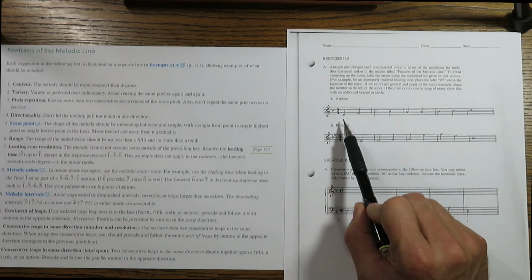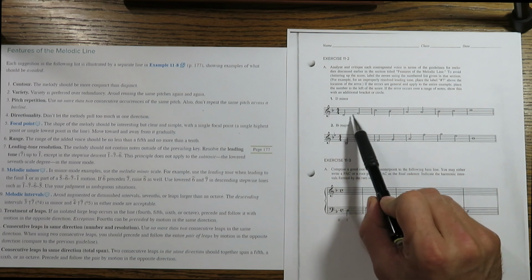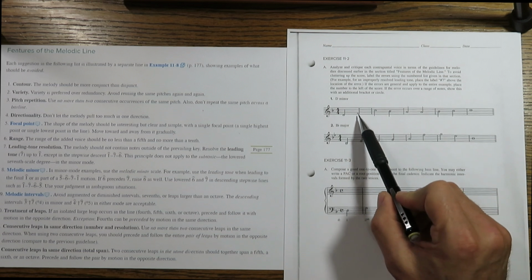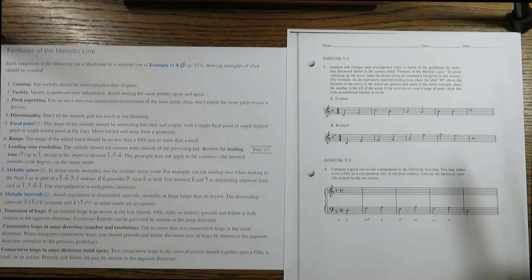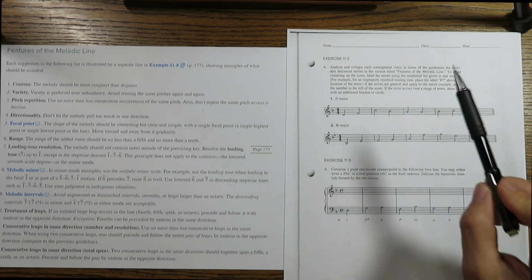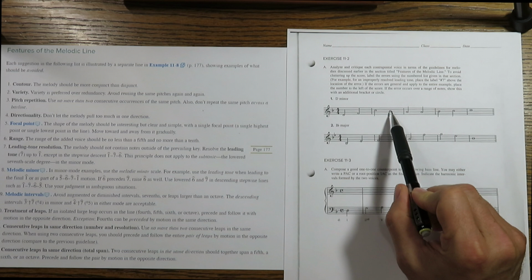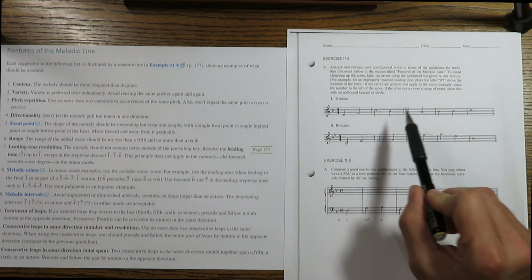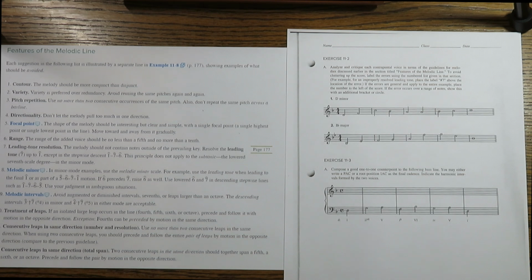I see a series of leaps here starting from the very beginning. So we have D to F, a minor third, and then leaping up from F to C, a perfect fifth. So the leap is being left in the opposite direction, which is good. Let's see if there are any other problems.